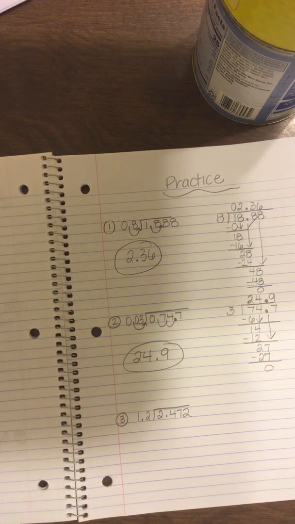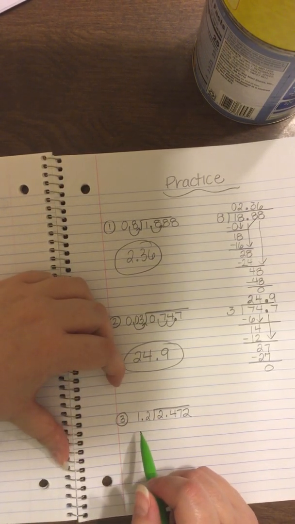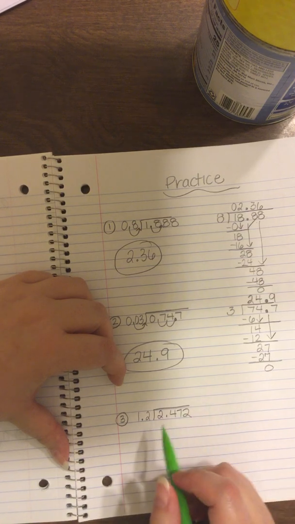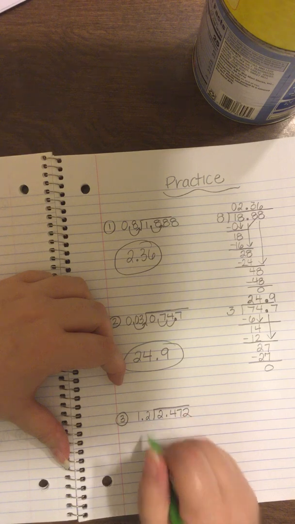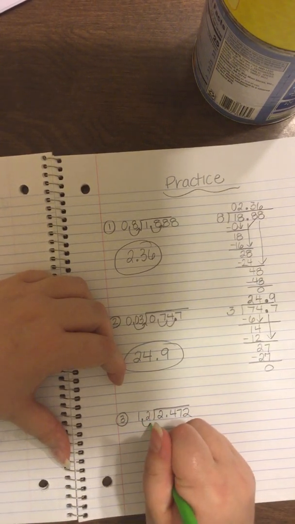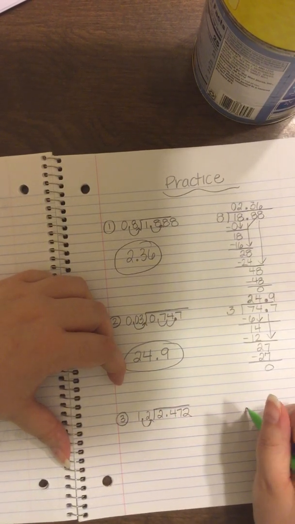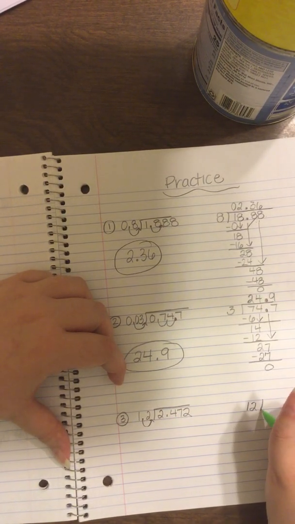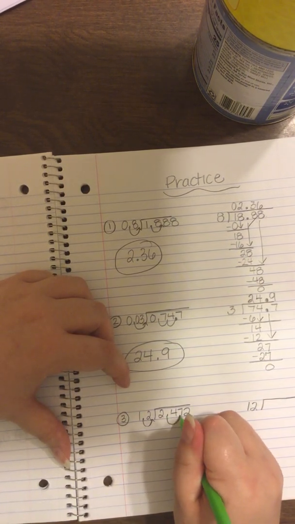Alrighty. And number 3. All right, number 3, I want to make this 1 and 2/10 into 12. And so I'm going to multiply that by 10, sliding my decimal to the right 1 time, making my divisor 12. And then whatever I do to the outside, I do to the inside.